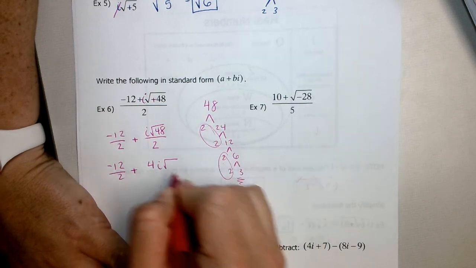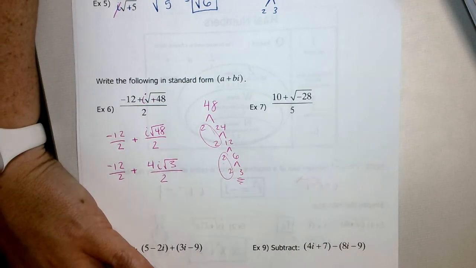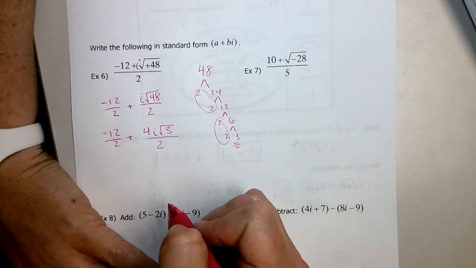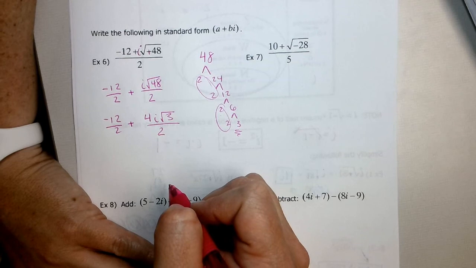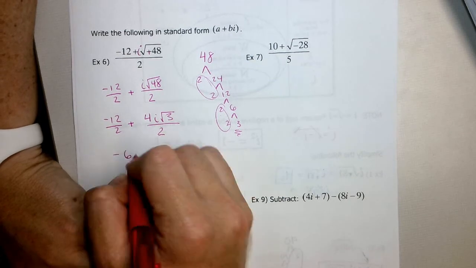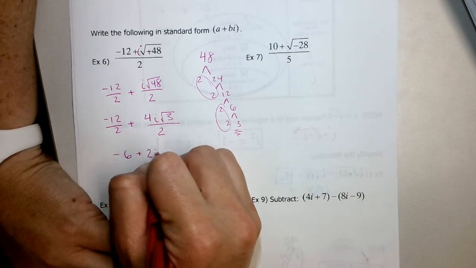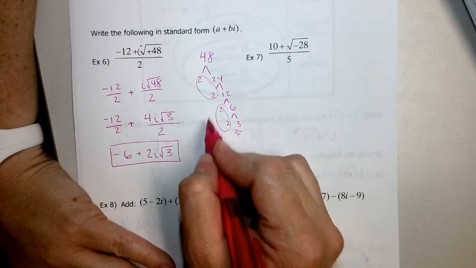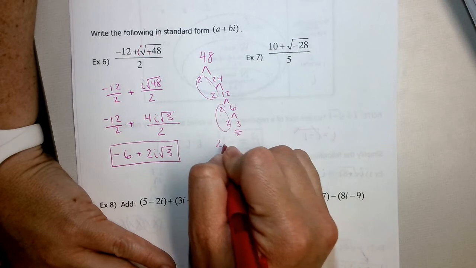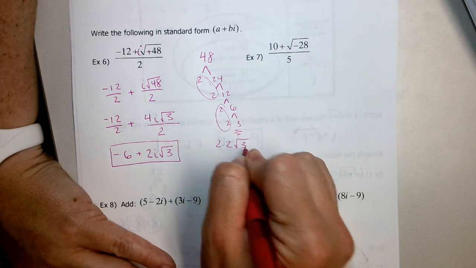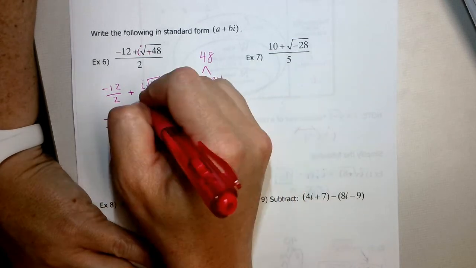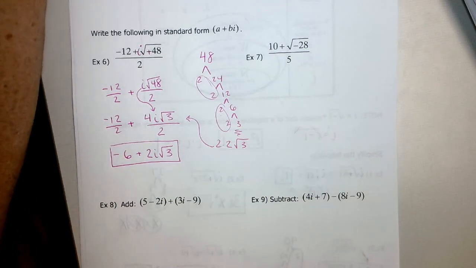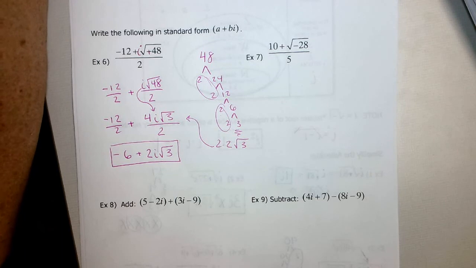I have a 3 remaining. Okay, and what's -12 divided by 2? Now what's 4 divided by 2? I want you to realize this gave us 4i squared to 3 because 2 times 2 and then the square root of 3 left over. And then here was just bringing our i down. Okay? Any questions on that one?